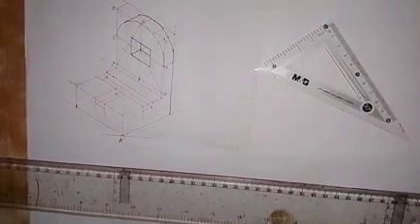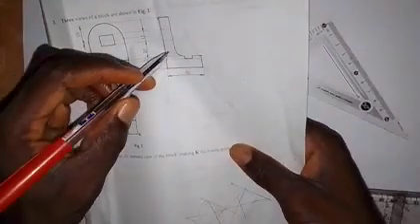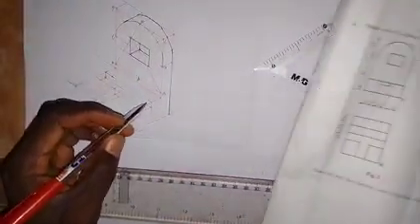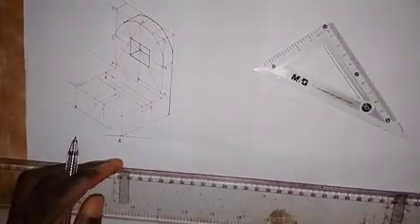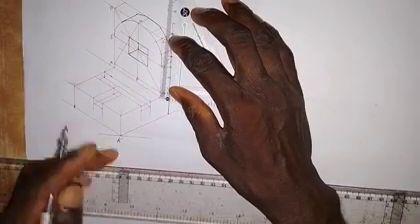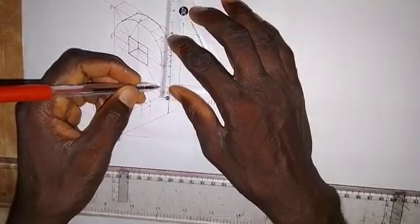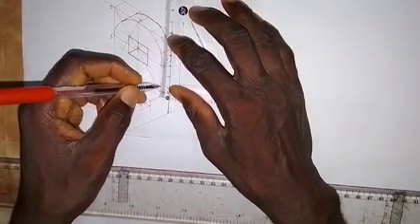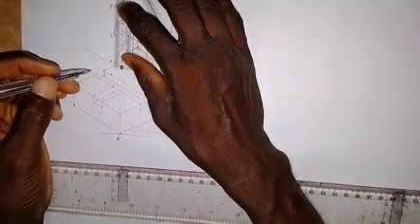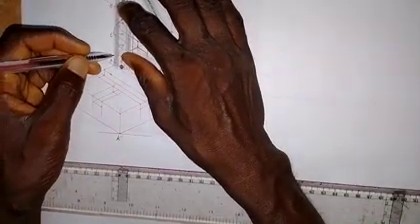So then the next thing that we have here is a curve that connects this straight line and this straight line together. So the distance from here to here is 10. So what I need to do is to take 10 millimeters up from this point. So also I'll come to this point and take 10 millimeters up.